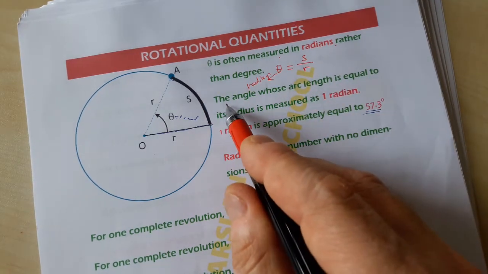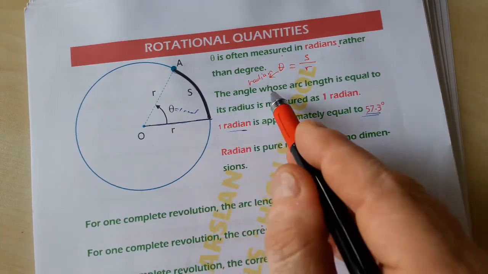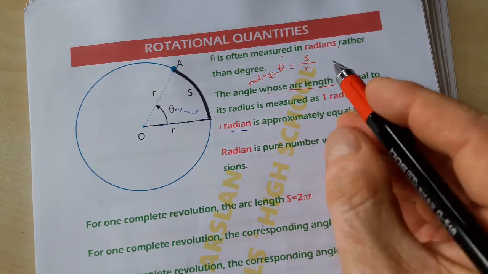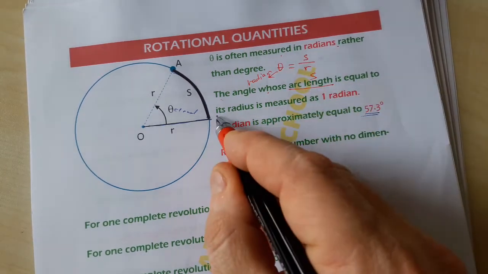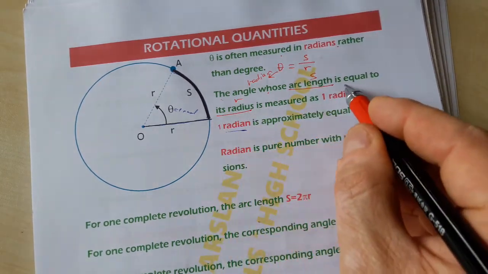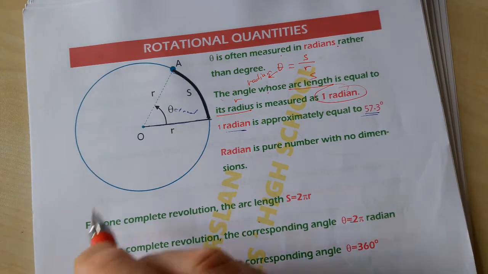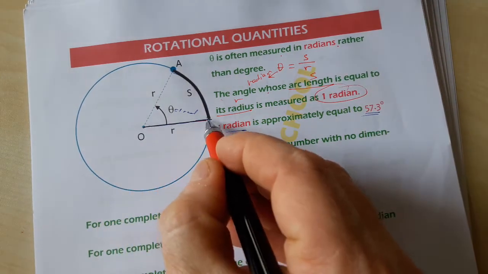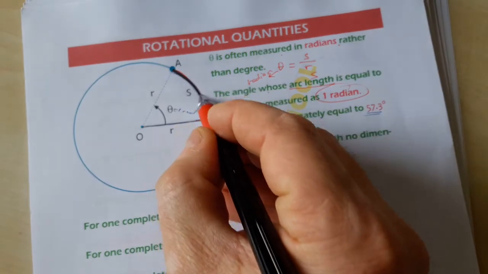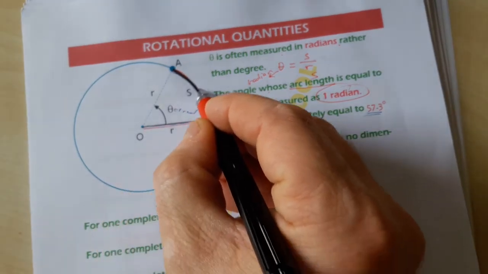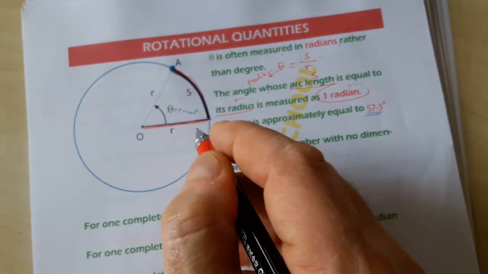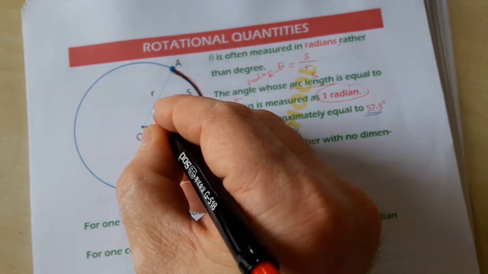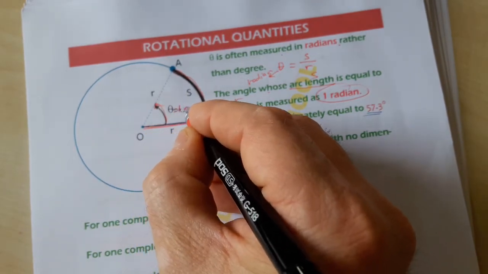So then we should define what a radian is. The angle whose arc length S is equal to its radius R is measured as 1 radian. So if arc length S and radius R are equal to each other, then this angle is equal to 1 radian.